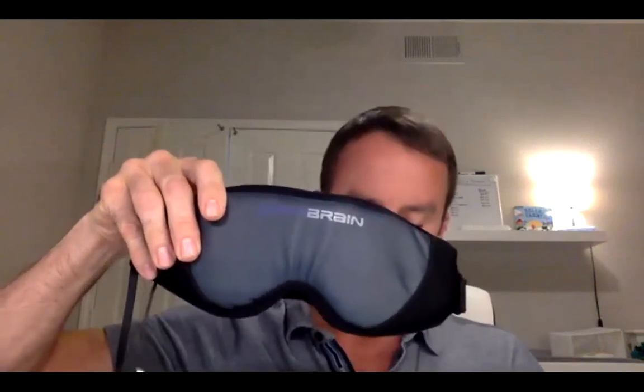There we go. Can everybody see me? Yeah, all right. So here's my OmniBrain. Here's the sound buds that come with it. When I flip it around, you can see the 2 light ports that actually emit the light.